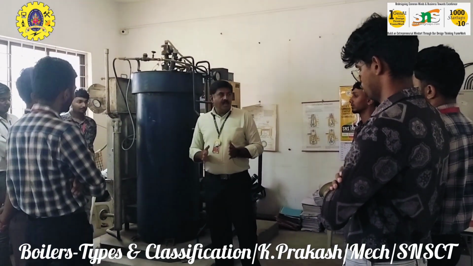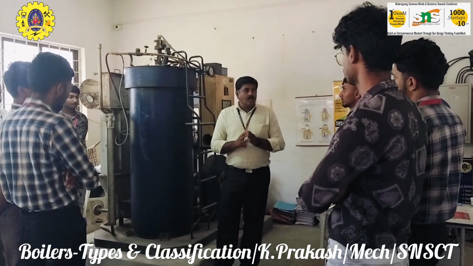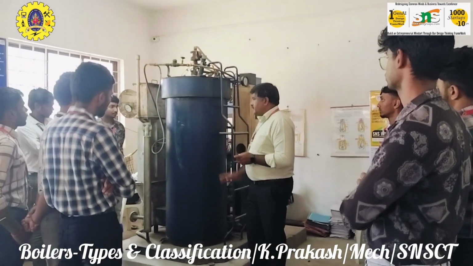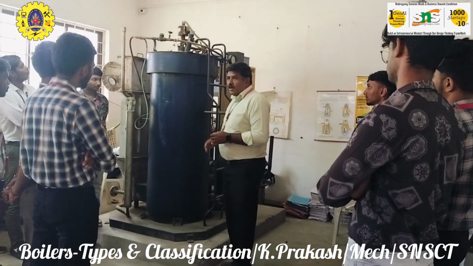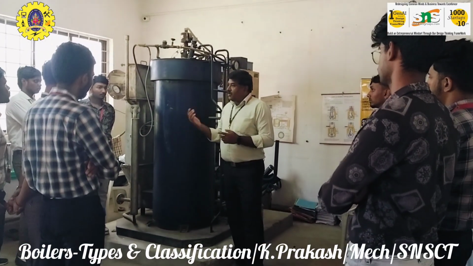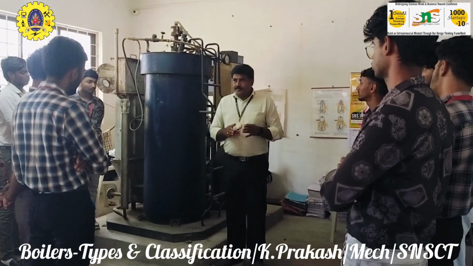So now we need a device to convert water into steam. For that purpose we are using boilers. So this is a simple boiler, where we can convert the liquid into vapor. That is required.